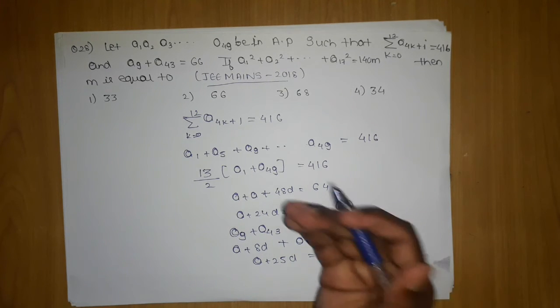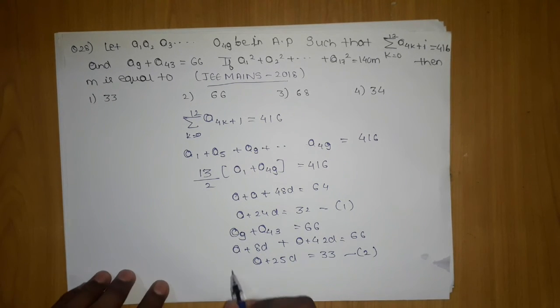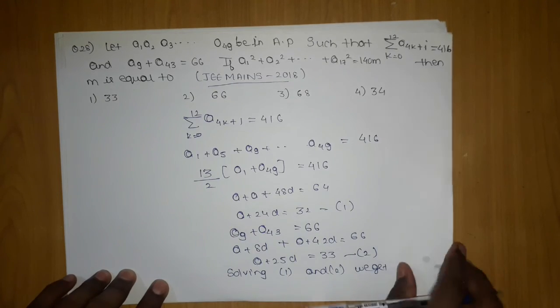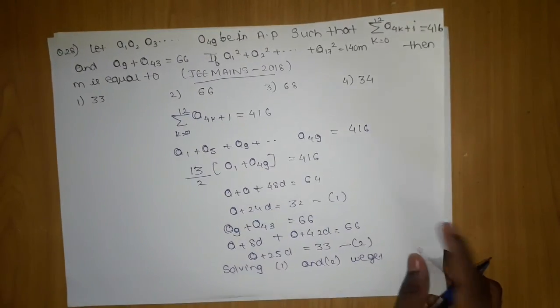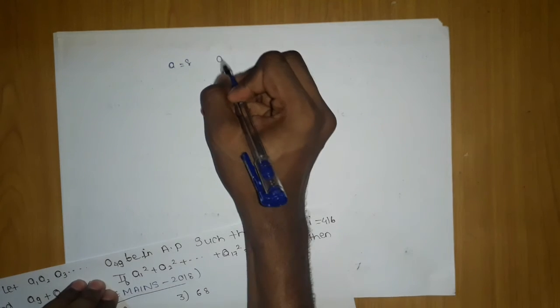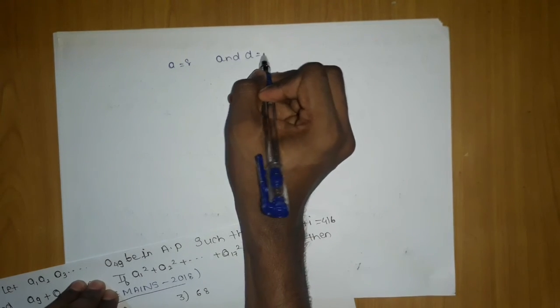Now I will simultaneously solve the first and second equation. Solving 1 and 2, if I subtract, I will be left getting A equals 8 and D equals 1.